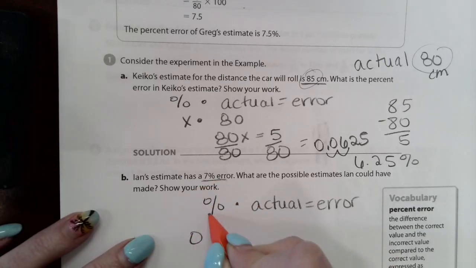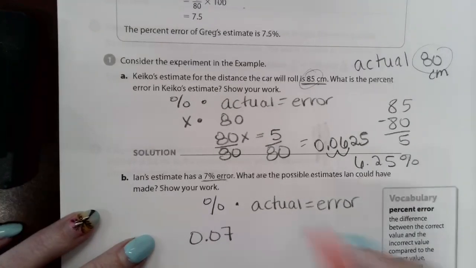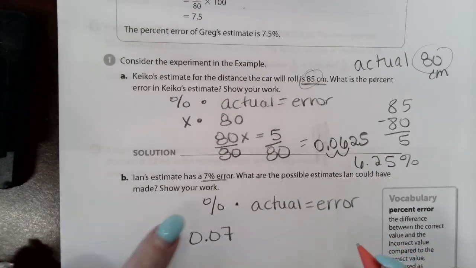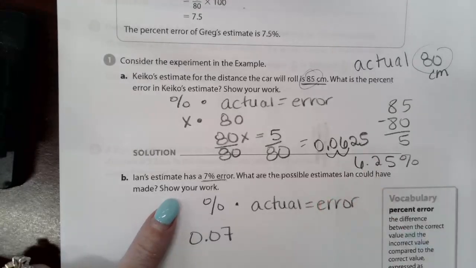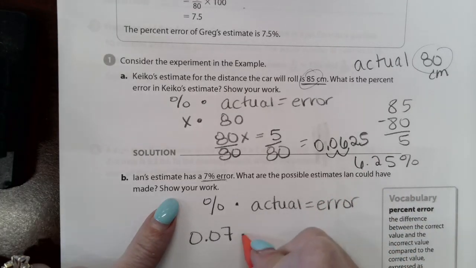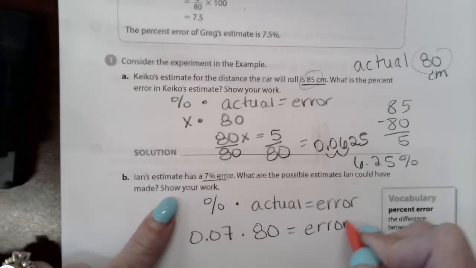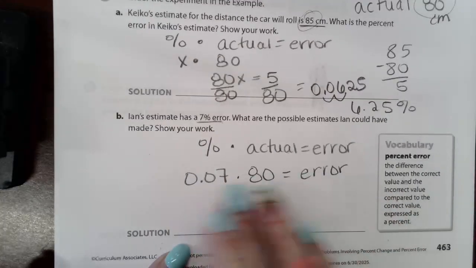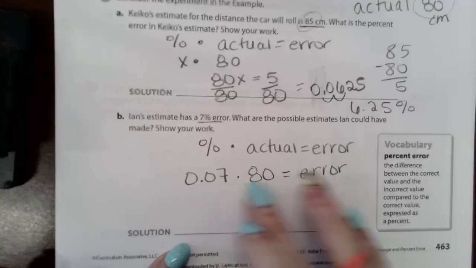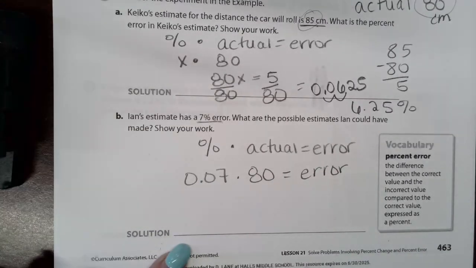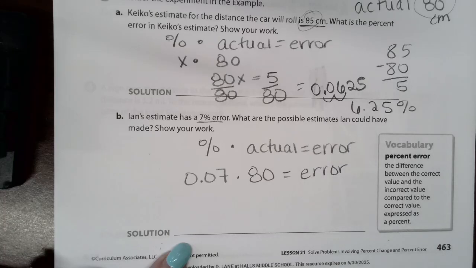So the percentage is going to be 0.07. The actual amount, because we're talking about that same problem, the actual amount was 80. So we are looking for the error. There's no variable on this side to solve for, so I just need to multiply. 0.07 times 80 gives me 5.6.